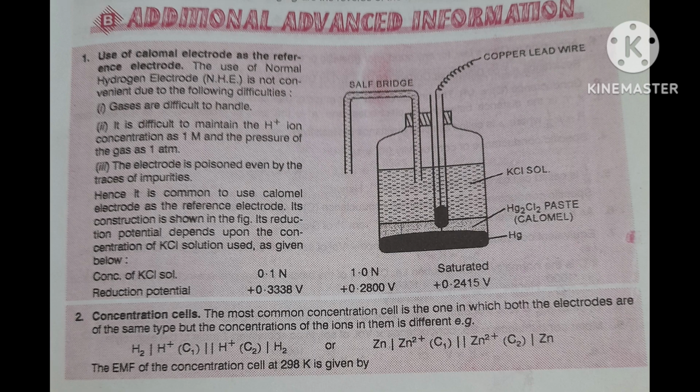Then after arranging, because for one electrode the concentration is C1, correct? For the right side it is C2, but for the left side C1. Then after simplifying you will get this equation, that is log C2 upon C1. 0.0591 upon N you can take as common.